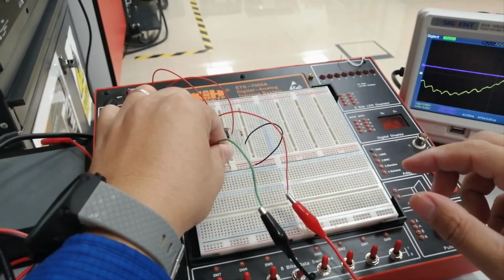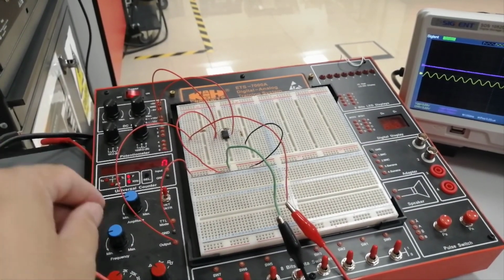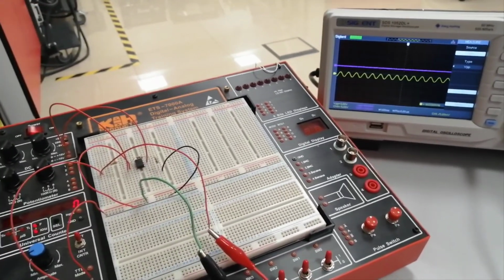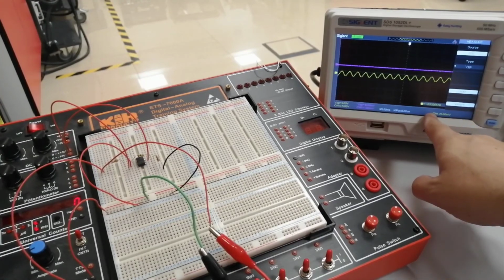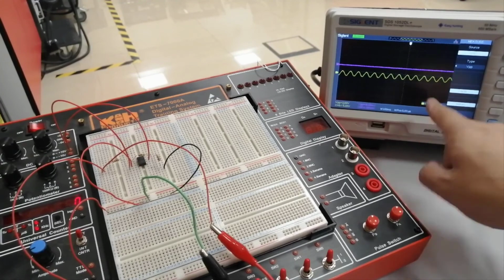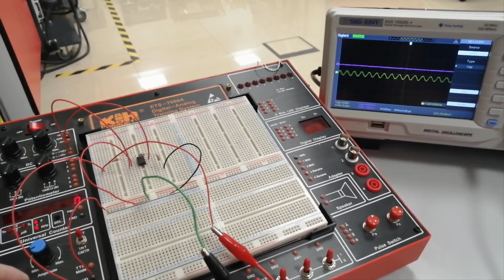You need to connect it properly, like that, to the ground. Now as you can see, I have a waveform there. So I have 1.033. All right. So adjust this by adjusting the frequency in the function generator. Adjust it, make it 1 kilohertz.